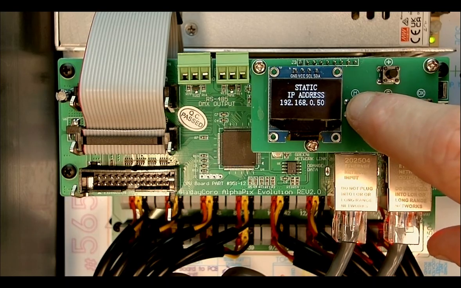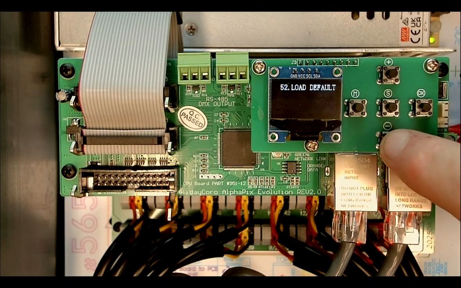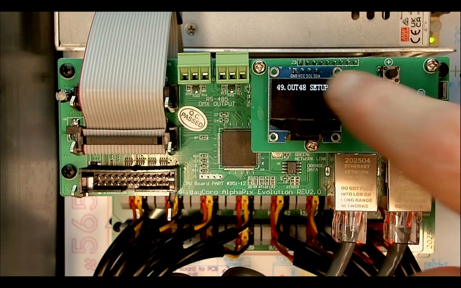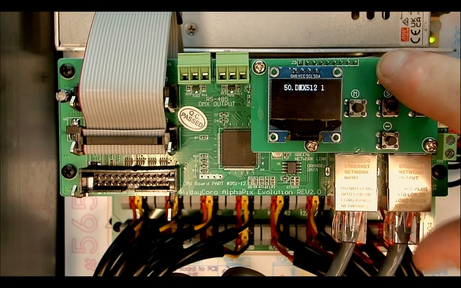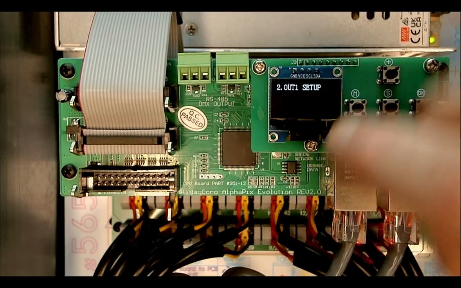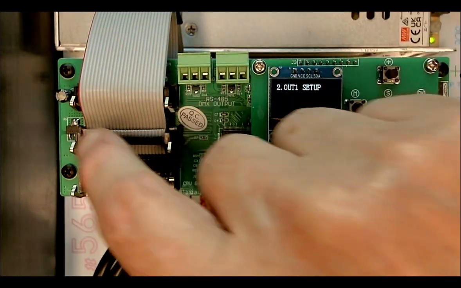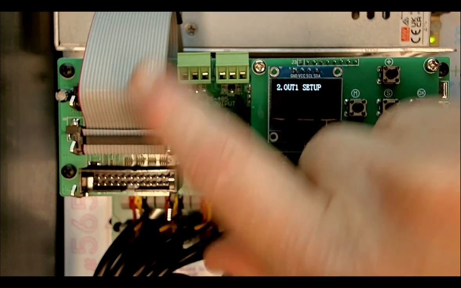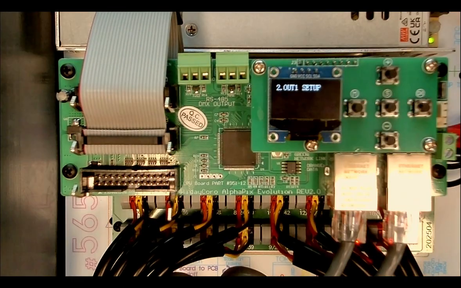And we can go in here again, and I'm going to go backwards again. And we're at output 48. Now if we roll around to the beginning, we can see that we can go to output 1. So output 1 would be this bank, then 33. All right, so this has to do with the specific outputs.